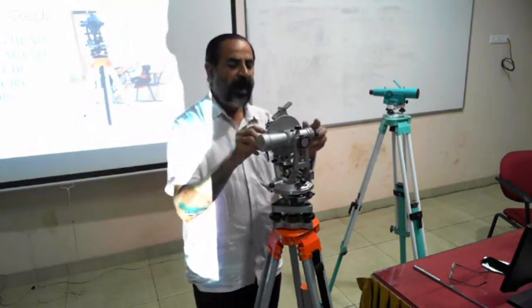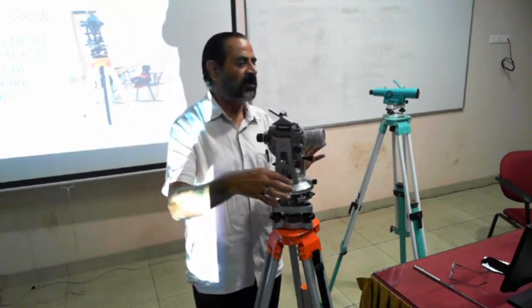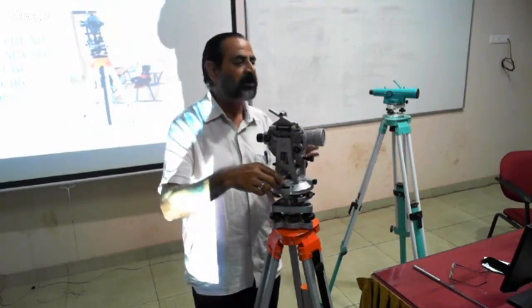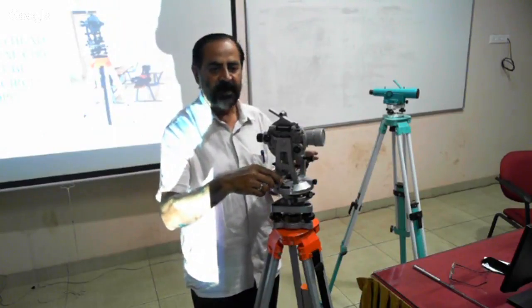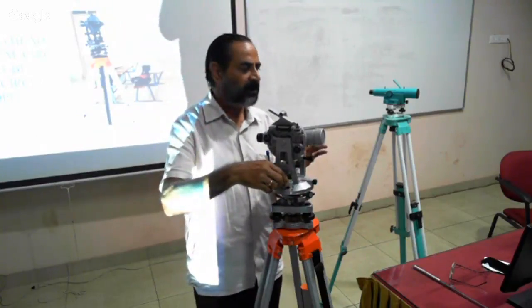And we have two more verniers here. Now these are called micrometers, to read and note the reading. There are two magnifiers here and two verniers.